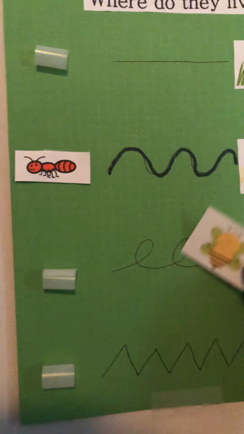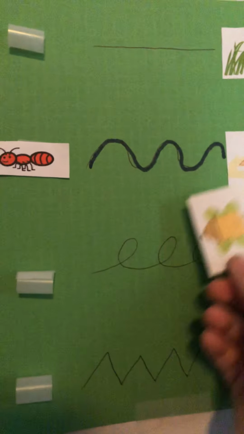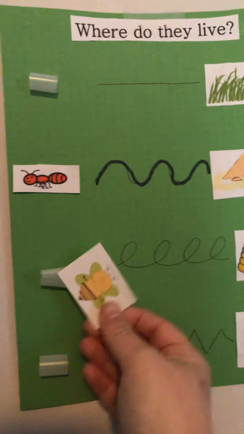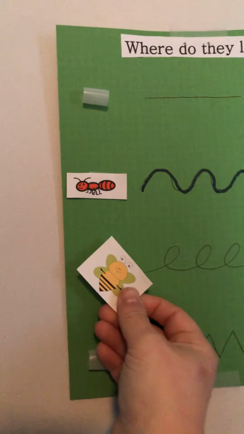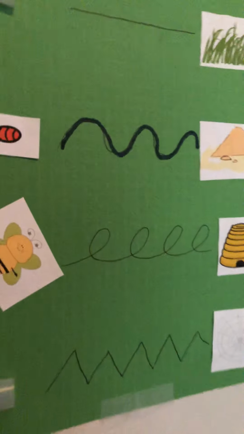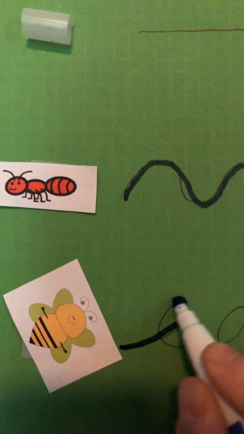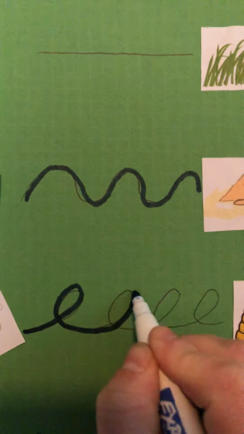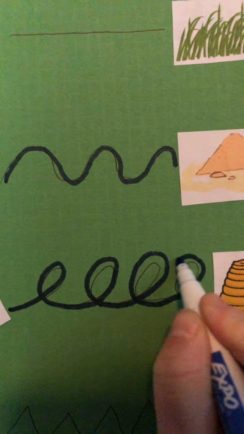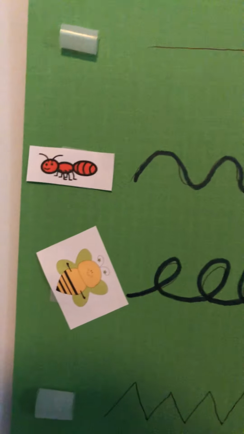So usually they kind of go in circles, this is how they fly. So I'm going to pretend that my bee is flying to its hive. So you can even put it kind of down like that. These are a little bit tricky. You gotta go around and around and around. That's kind of how they fly.